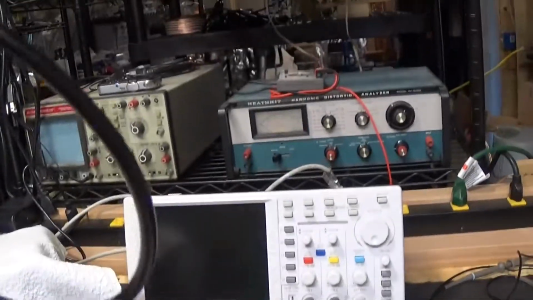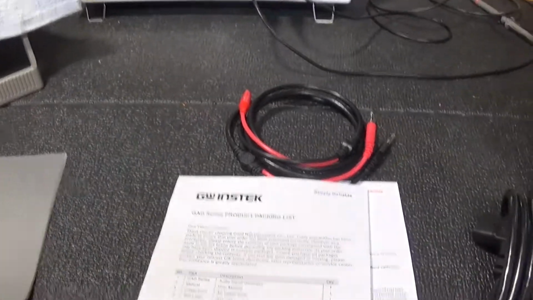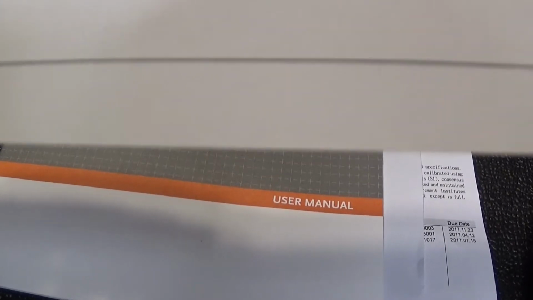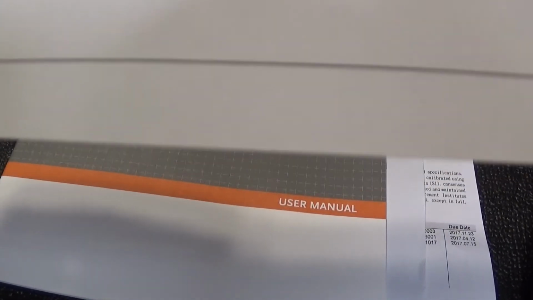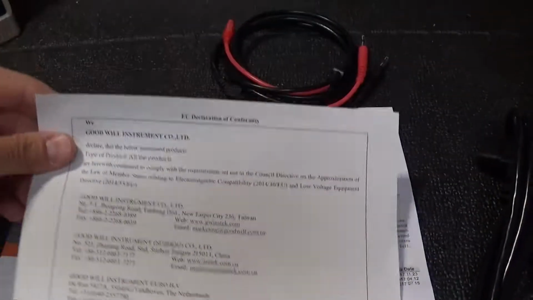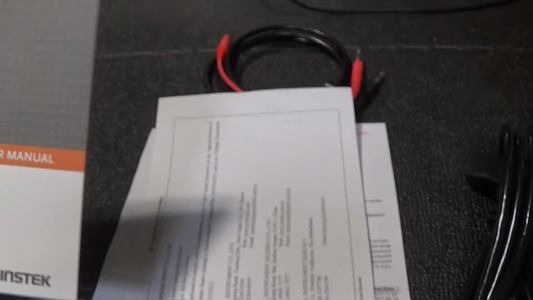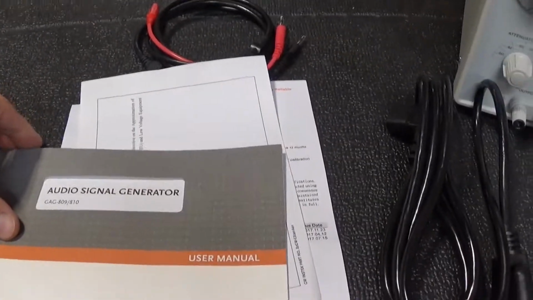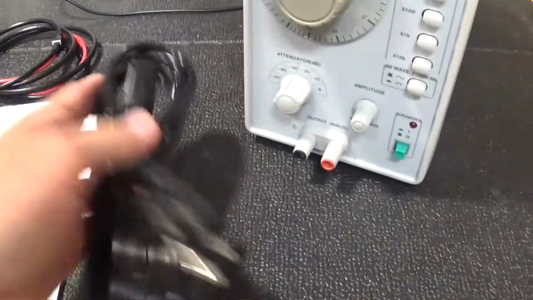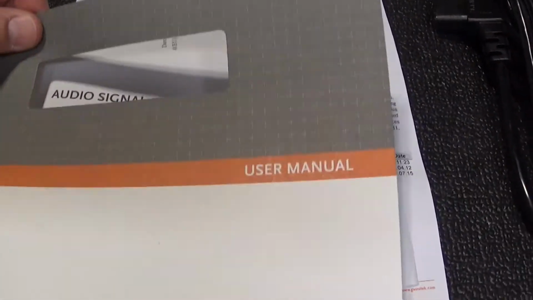So, certificate of calibration, power cord, some leads. They are banana to alligator, and product packing list, and declaration of conformity. This is something from the guys who did the calibration, and a nice manual. Everything was well boxed. These appear to be high quality. Good IEC power cord, and a nice manual. I mean, look at this.